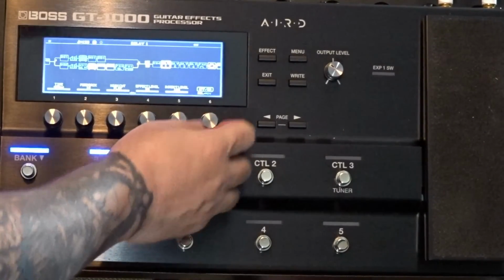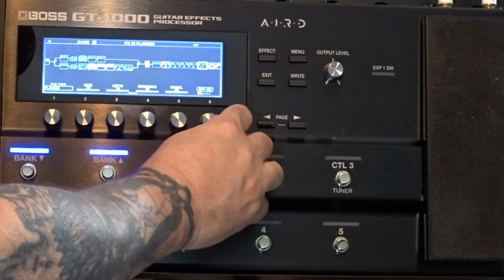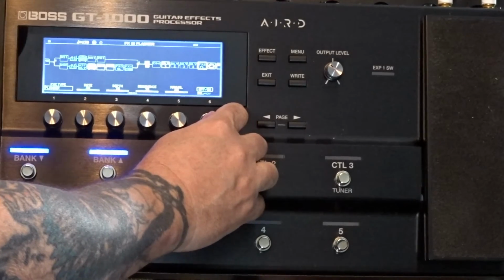And then once I'm ready to finish, say I add that delay, and say I wanted to put some chorus in it as well, I could go over here to this effects 2, which is actually a flanger. So let's turn a flanger on. So that gives us a flanger.